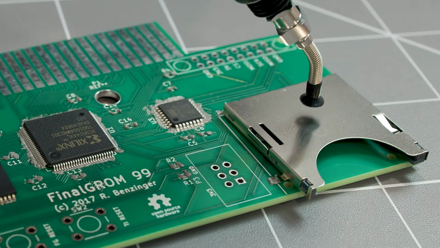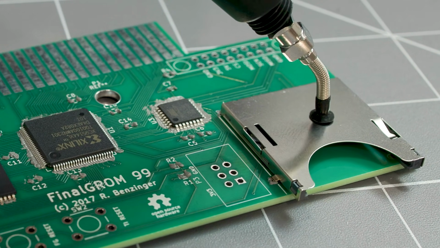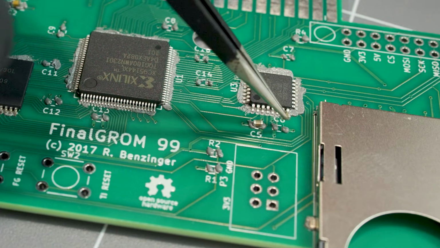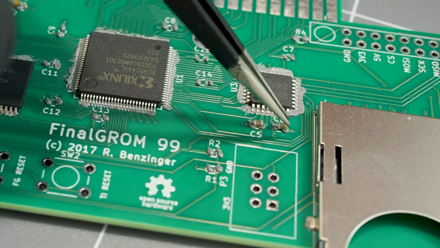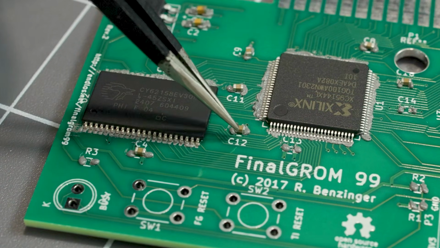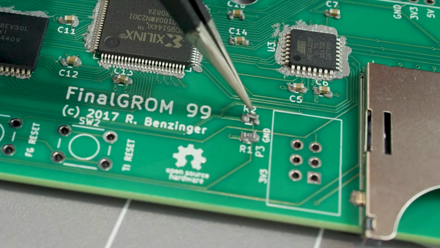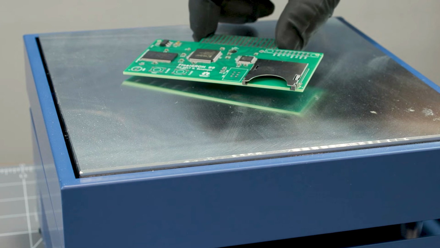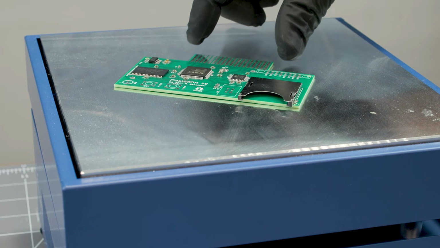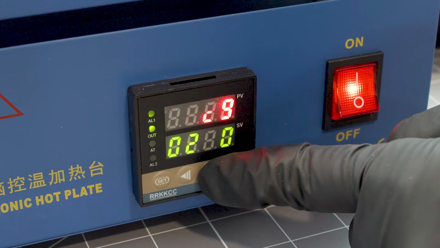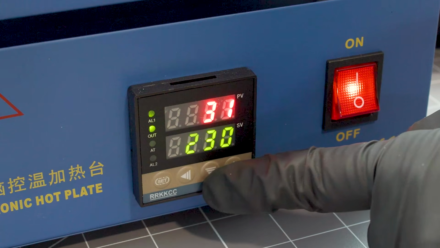We also have the SD card slot, and there are a few resistors and capacitors that I need to add as well. Now I'll take this over to the hot plate, and we'll set the temperature at 230 degrees Celsius and wait.